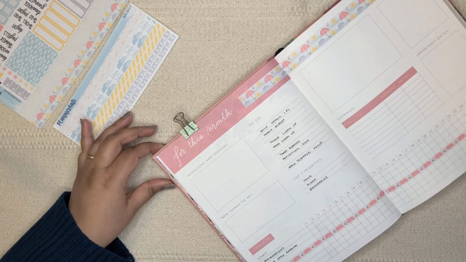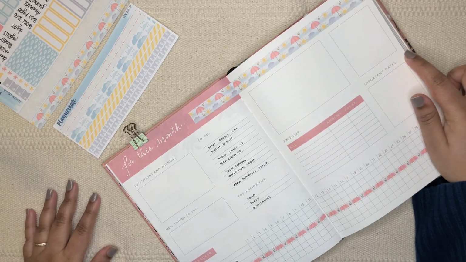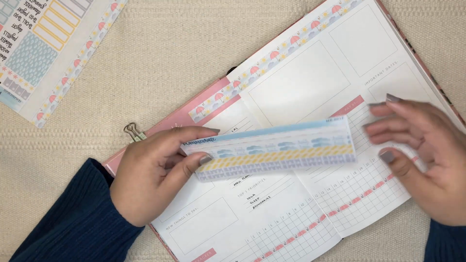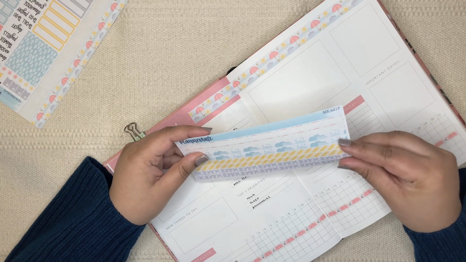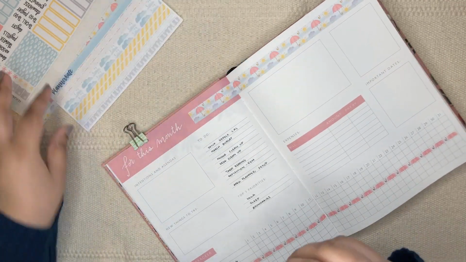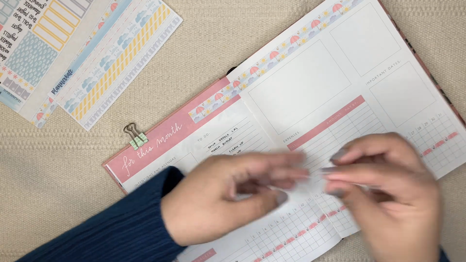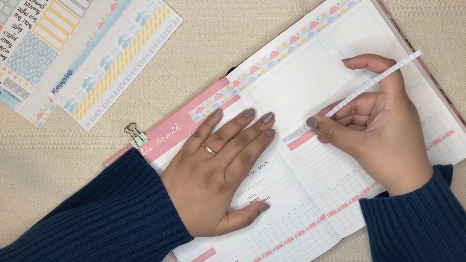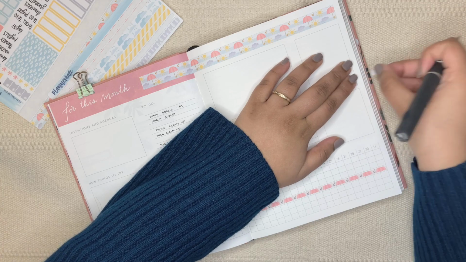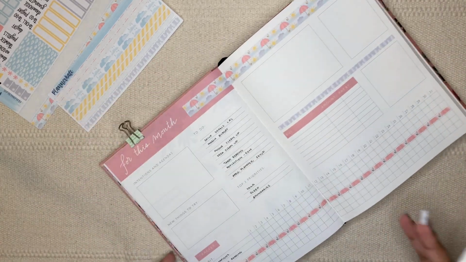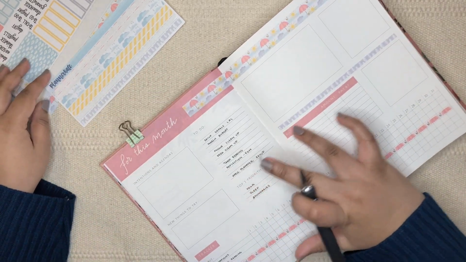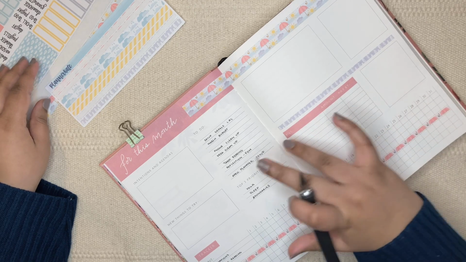So I want to put one over here as well to cover this up, and I might want to use the gray one just to break the color pattern. So we have that ready as well.